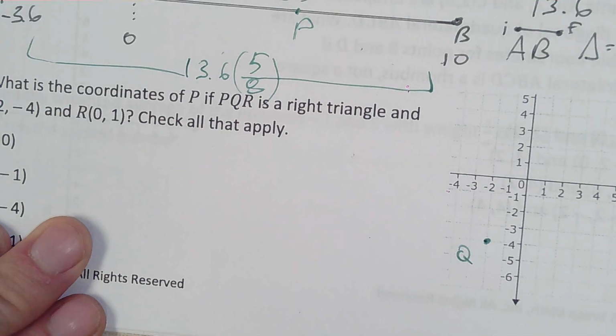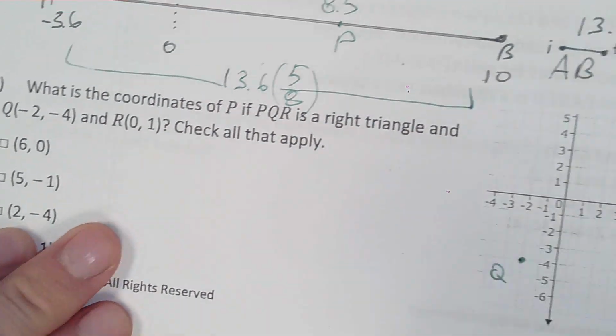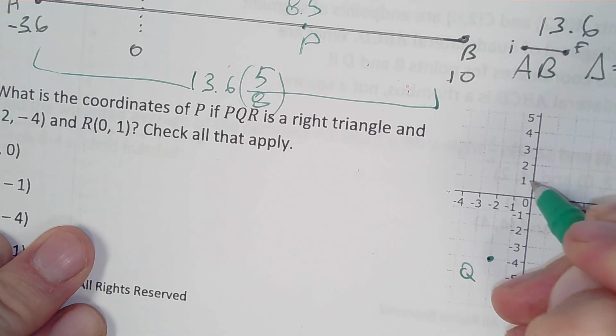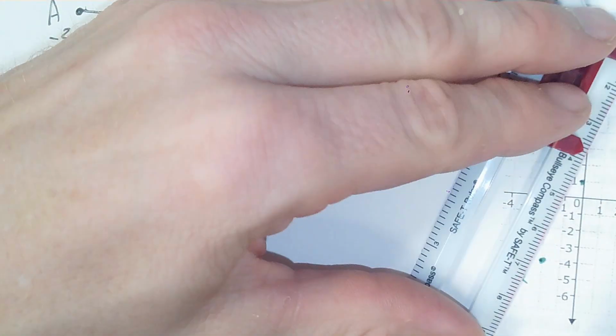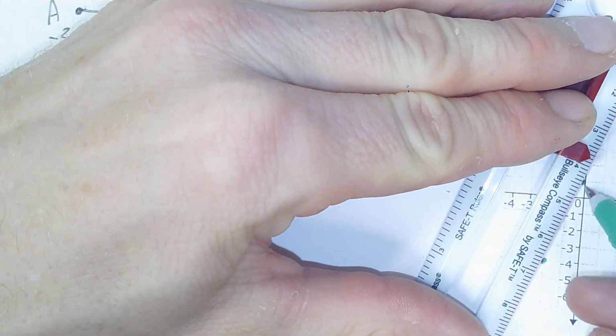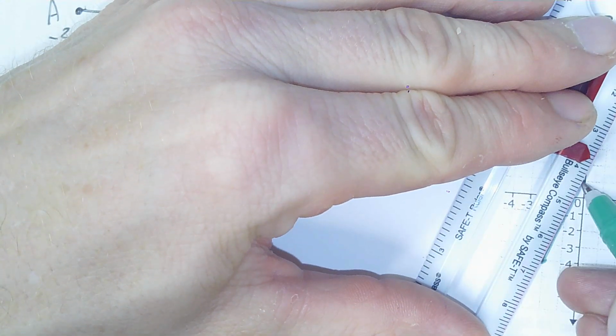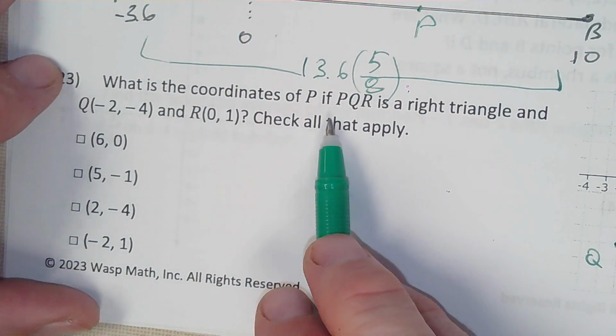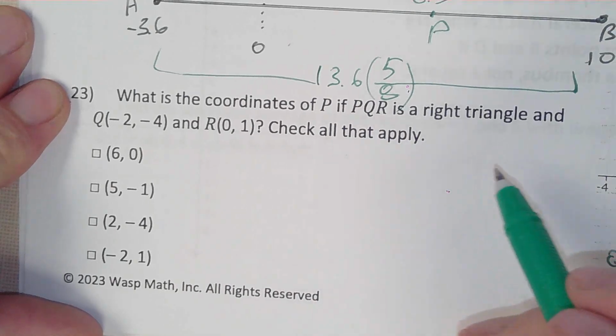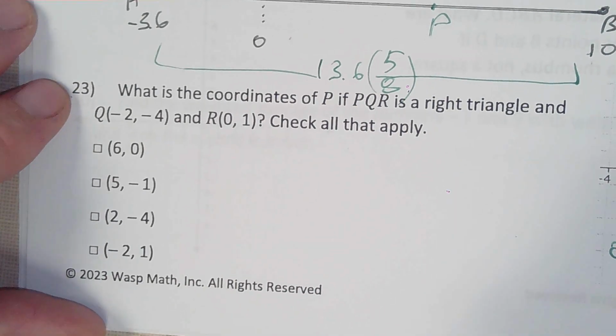And then we have point R, which is 0 and 1. So this is point R, and we have a line between those two points. The question is, point P is the other point of the right triangle. What are some other points that P could be?